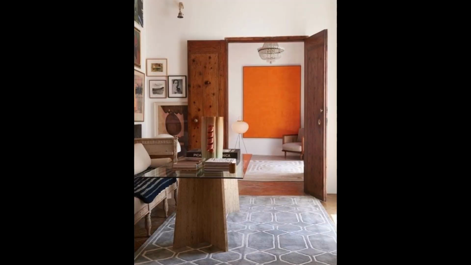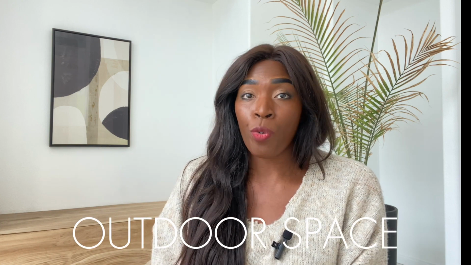Choose a desk with clean lines and plenty of storage, and incorporate comfortable seating for clients and guests. You can also add a pop of color with a bright accent wall or artwork. And finally, do not forget about your outdoor space. It should feel like an extension of the indoor space. And don't forget to incorporate natural materials like wood or stone. And that's it. With these tips, you can create a beautiful and modern design for any home. Good luck and happy designing.